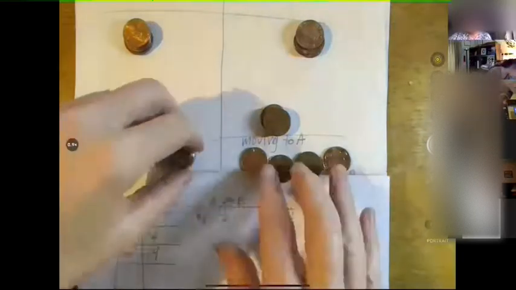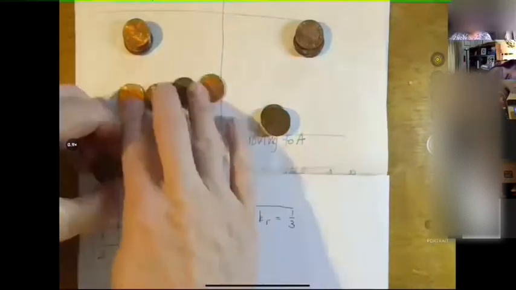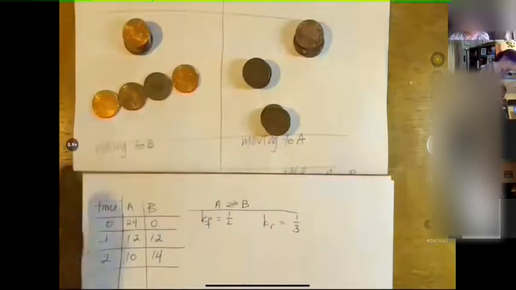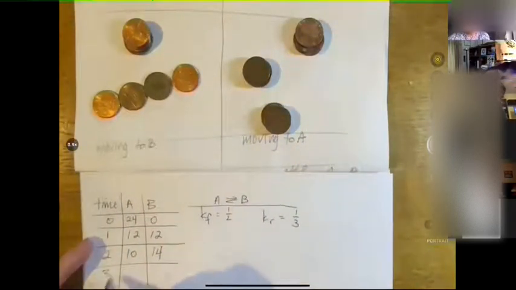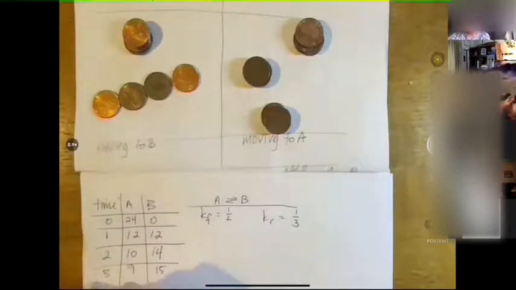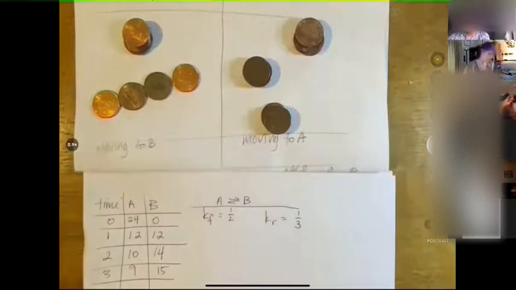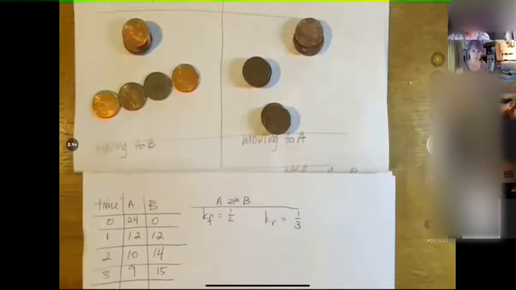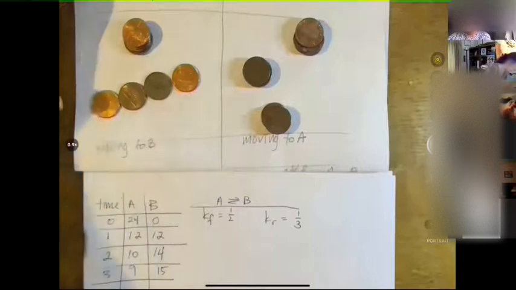All right, then at time step 3, they change places. At time step 3, we have 9 on side A and 15 on side B. All right, let's do one more time step.